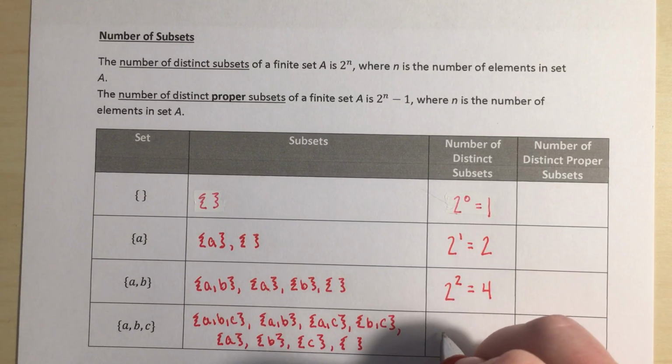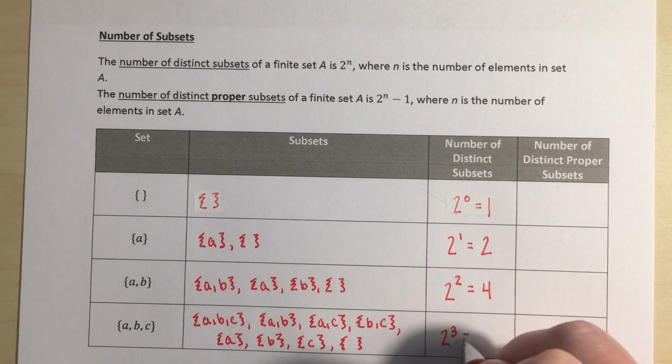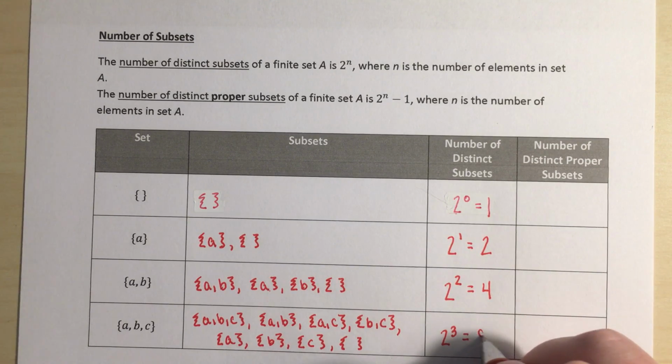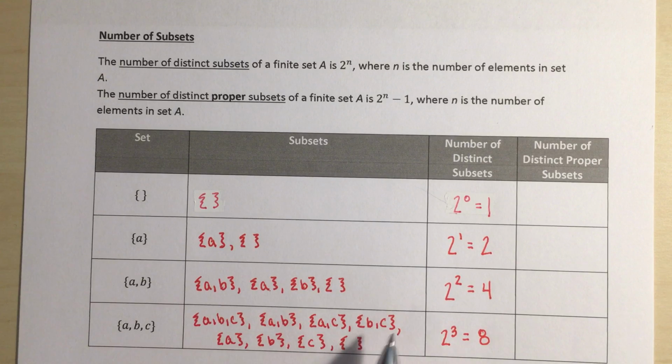Now we have 3 elements, 2 to the third power, or 2 cubed. 2 times 2 times 2 gives us 8, and notice that we do have 8 subsets here. All right, so the number of distinct subsets is going to be a power of 2. However many elements we have, that's going to be the power that we raise 2 to.